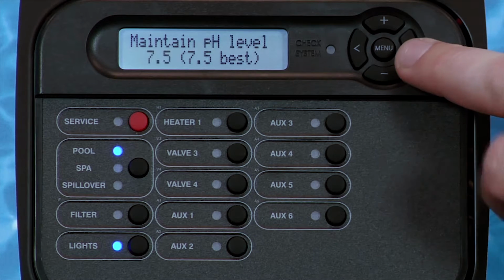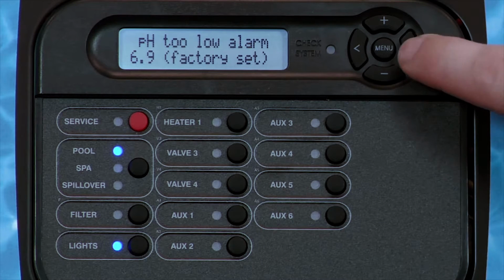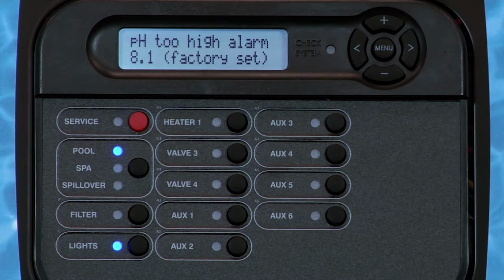Pressing the right arrow key twice will move through the next two screens, pH too low alarm and pH too high alarm. Should the pH level in the water drop below 6.9, pH low, or rise above 8.1, pH high, the ProLogic will display an error code to alert you. Both of these settings are factory set and cannot be adjusted.